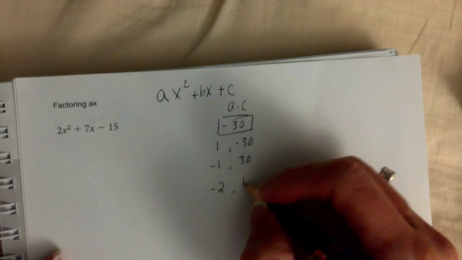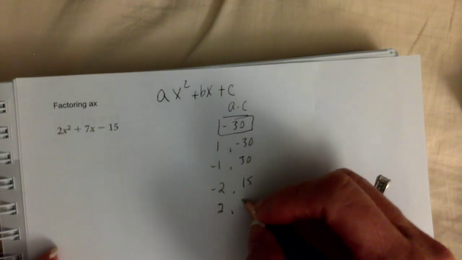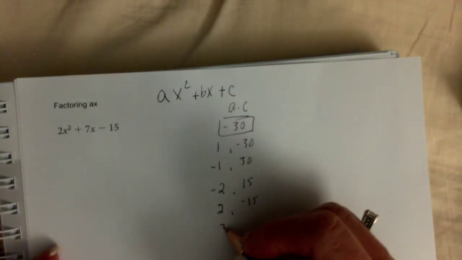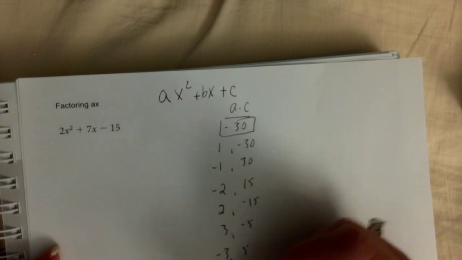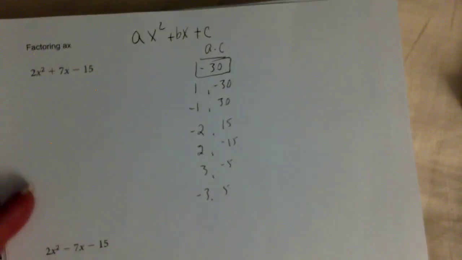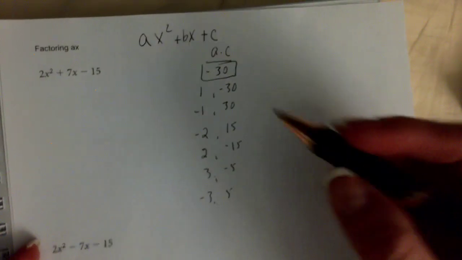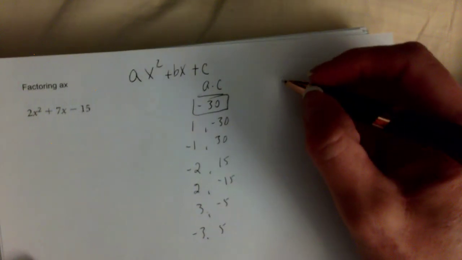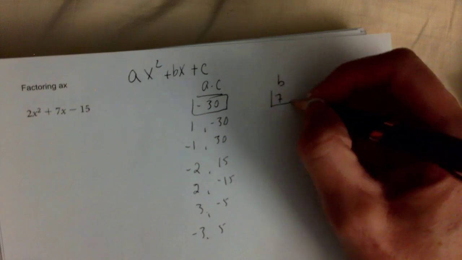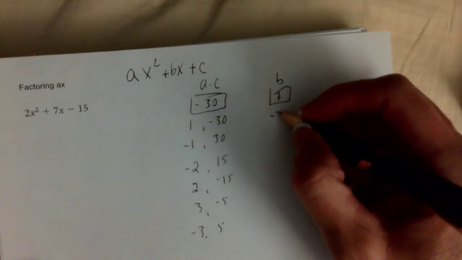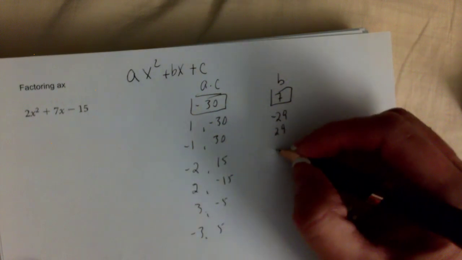So 2 and a negative 15, 3 and a negative 5, a negative 3 and 5, and then 4 is not an integer divisor, and so on. And then we get back to 5. So then we would like them to add up to be B, which is 7. We're just adding them now.